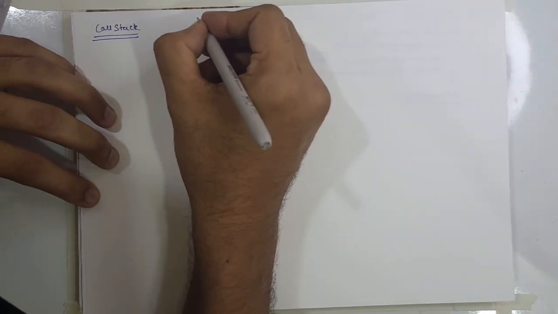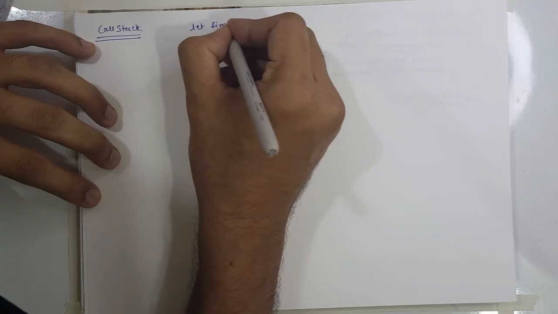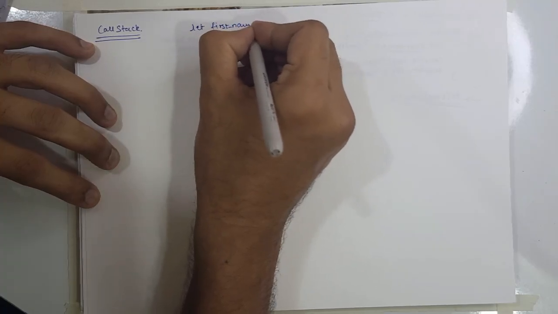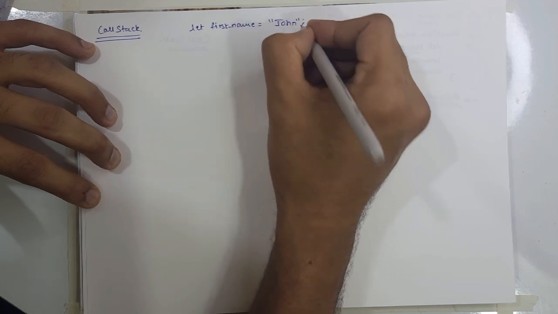Let us again go from our example. We have let the variable name is first_name as John.